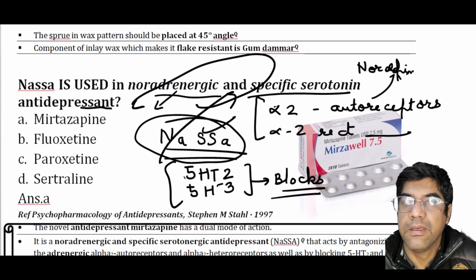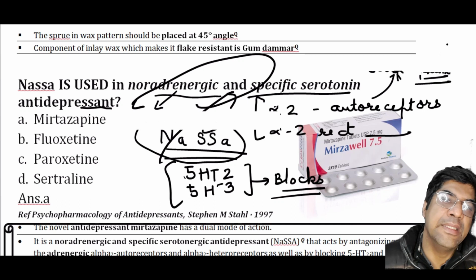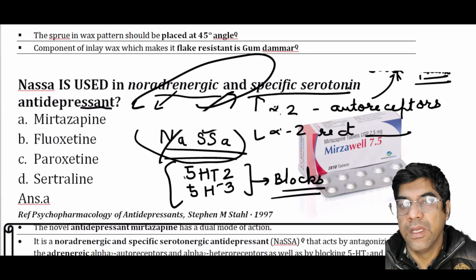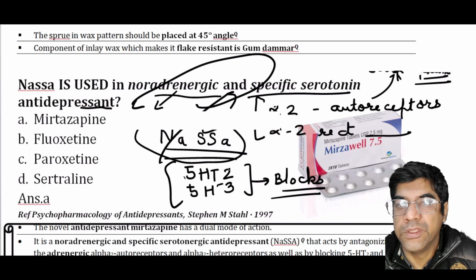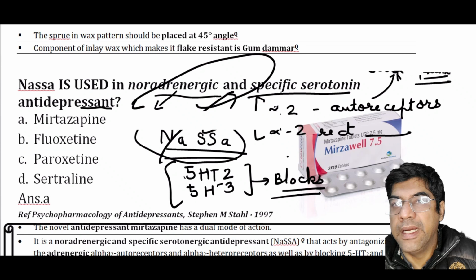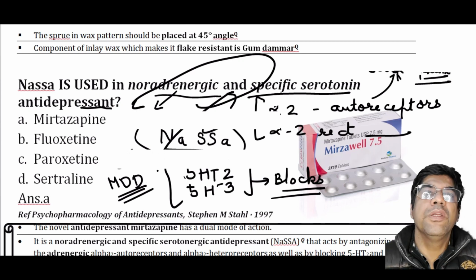norepinephrine, in the synaptic cleft. This enhancement of adrenergic effect contributes to the antidepressant effect. Second, it also blocks the 5-HT2 and 5-HT3 receptors. So it enhances the serotonergic transmission that is associated with mood stabilization and antidepressant effect. So remember, it is prescribed in the treatment of major depressive disorders and other mood disorders.